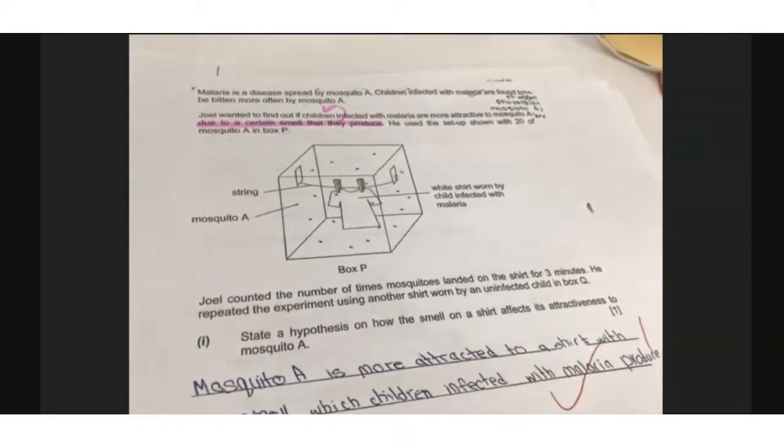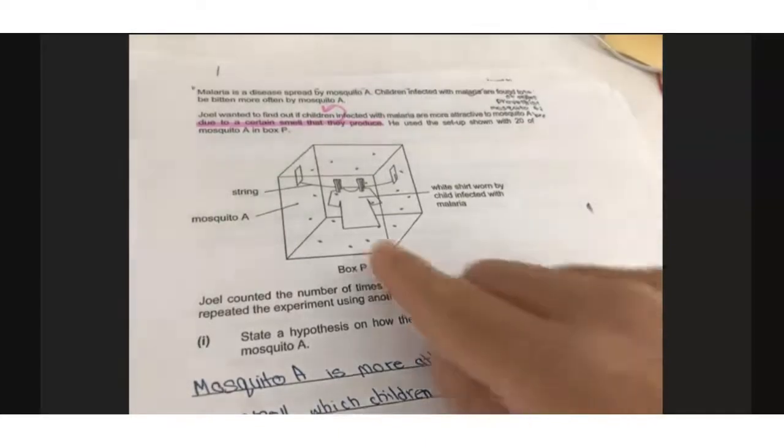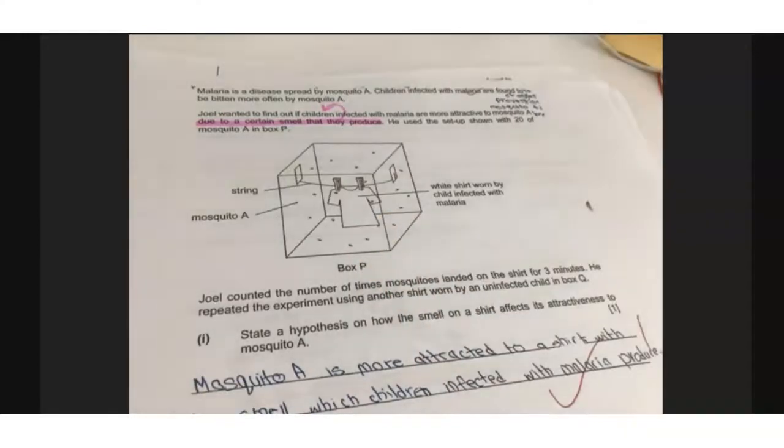So he used the setup shown with 20 mosquito A's in box P, and he placed a white shirt worn by the child infected with malaria. Of course, to be a very safe experiment, they don't put a real child inside. Okay, that would be very unkind, very unethical. So they use a t-shirt instead, so no harm comes to anyone involved in this experiment. Now, Joel counted the number of times the mosquito landed on the shirt for 3 minutes. He repeated the experiment using another shirt worn by an uninfected child in box Q.